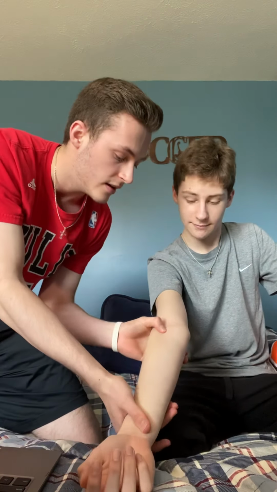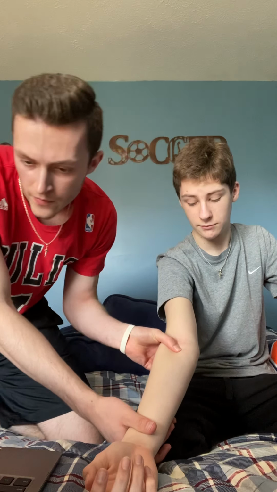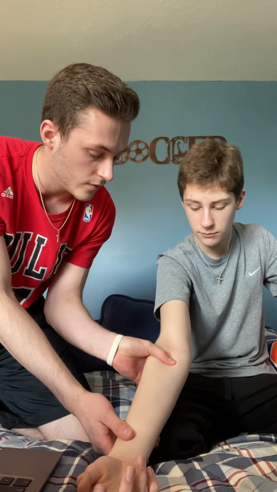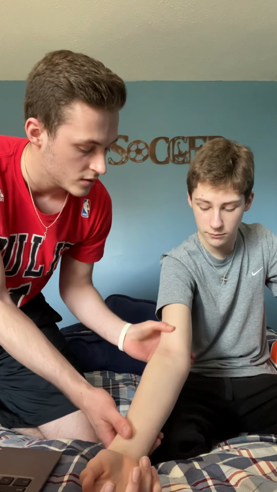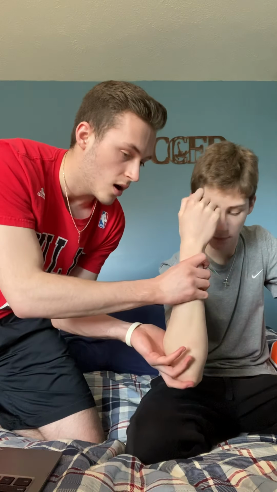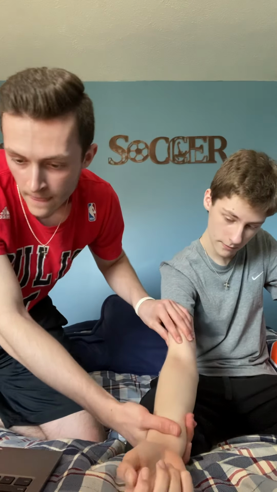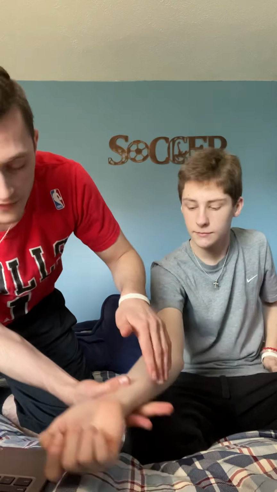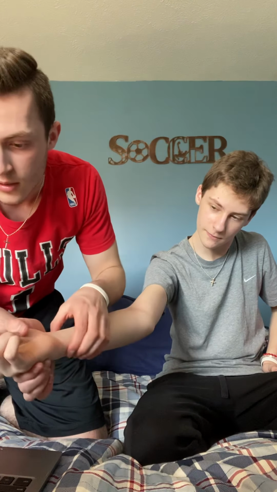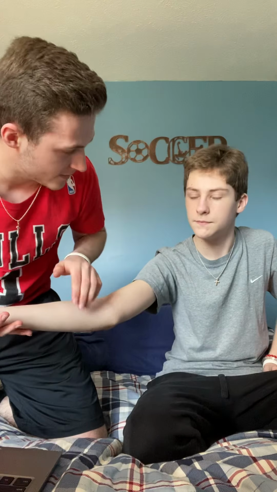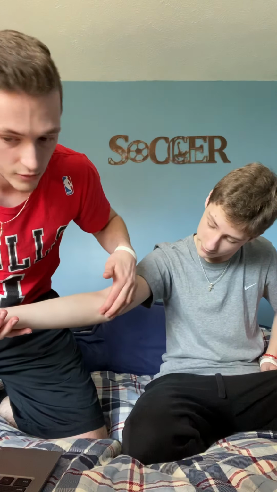Semilunar notch, so that's going to be in between the radial head and the ulna up at the front here. We have the coronoid process, so that's going to be right in the middle below the elbow joint. So when you go up, it goes into the coronoid fossa up above. We have the ulnar shaft along the outside, the ulnar styloid process, the bony prominence right there, the ulnar collateral ligament or the MCL, UCL.